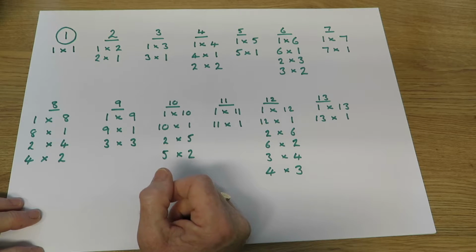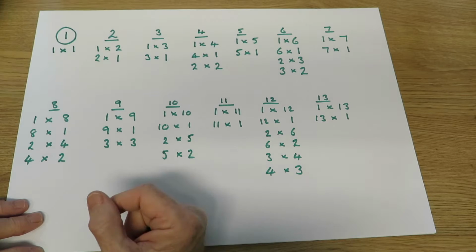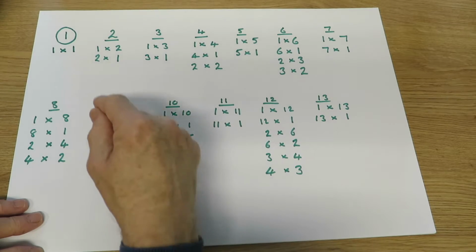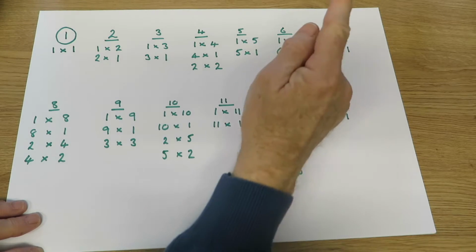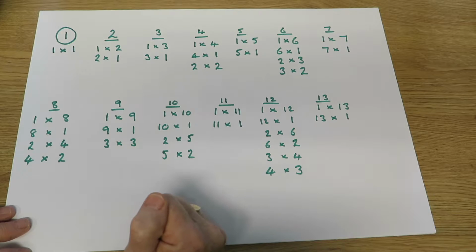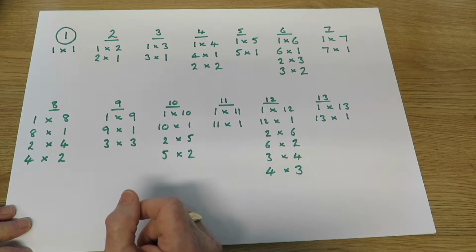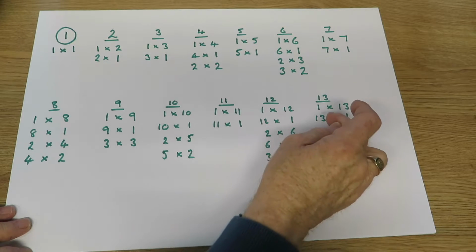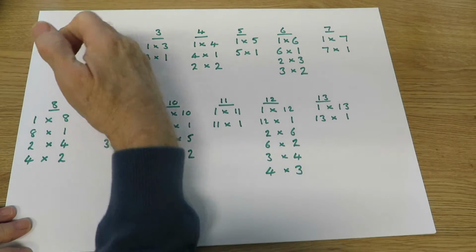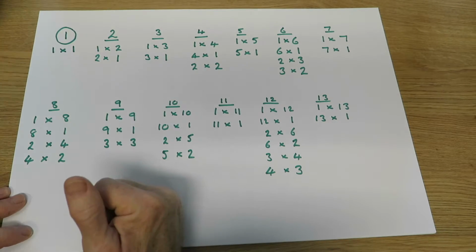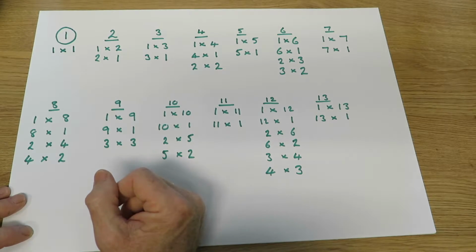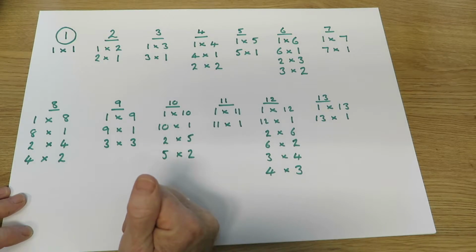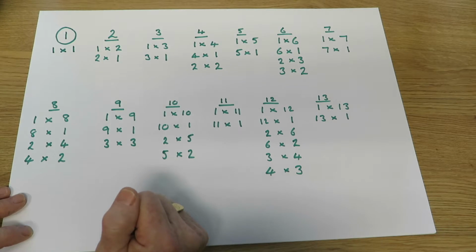Each number that can only be made by multiplying itself and 1 is called a prime number. And so we can see on this set of numbers, 2 is a prime number, 3 is a prime number, 5, 7, 11 and 13 are the prime numbers here, because each one can only be made by multiplying itself and 1. 1 is a special number, it's not a prime number, but the other special one is 2, because that is the only even prime number. Every other prime number is odd.